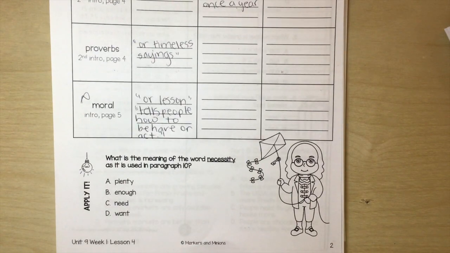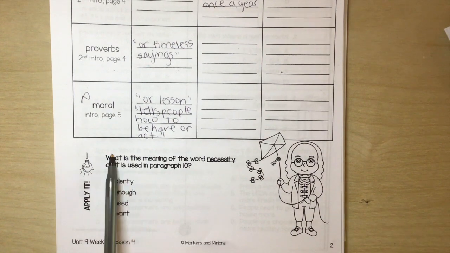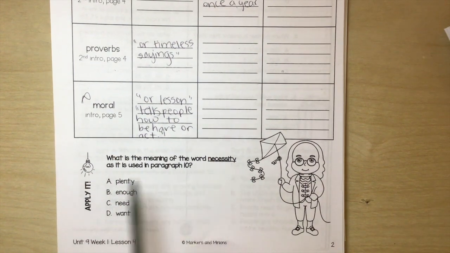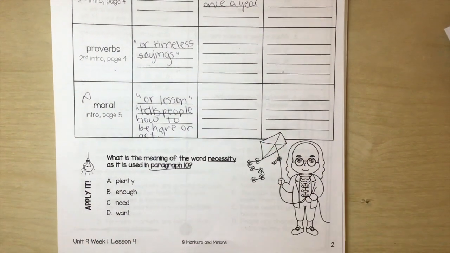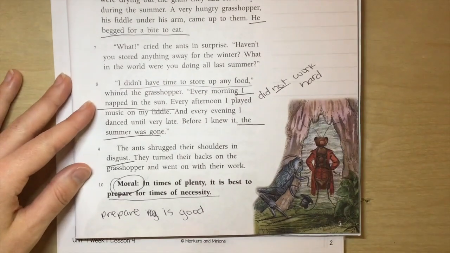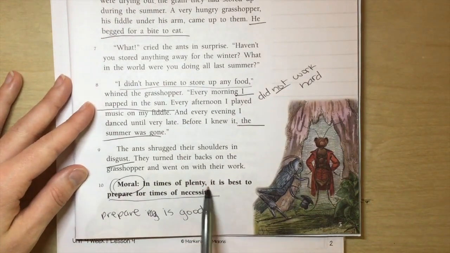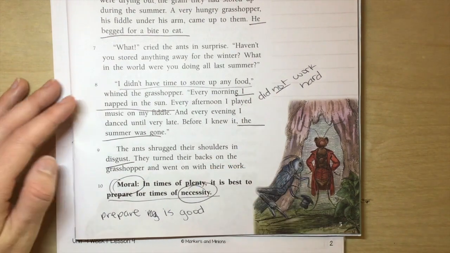All right, and the last thing that we need to do is answer the question on the bottom. This is the apply question. It says, what is the meaning of the word necessity as it is used in paragraph 10? You know what I would do? You got it. Go to paragraph 10. It says, moral, in times of plenty, it is best to prepare for times of necessity.